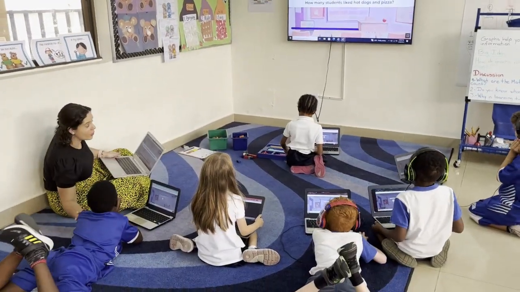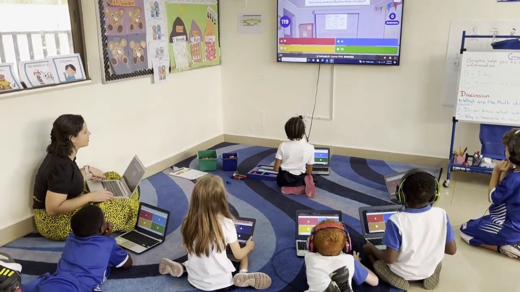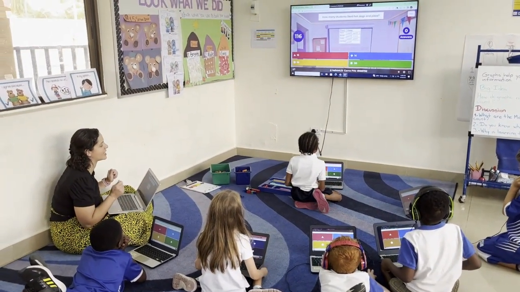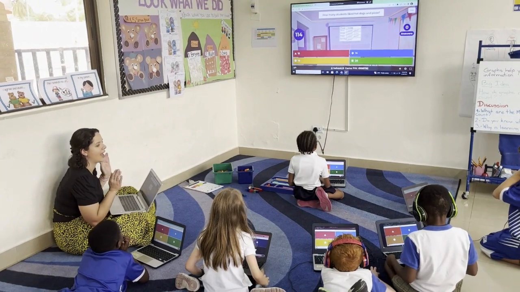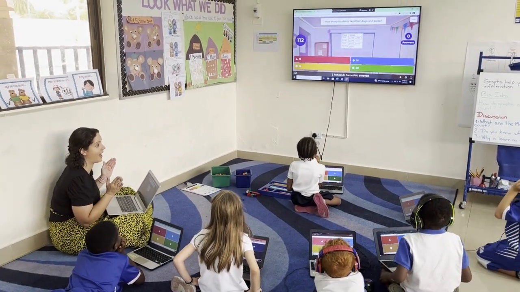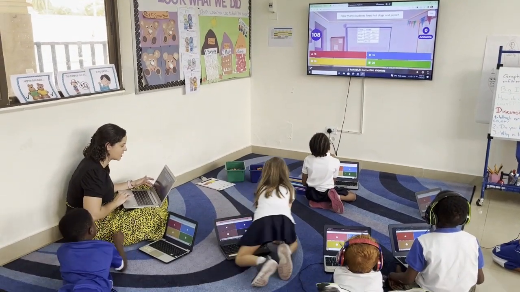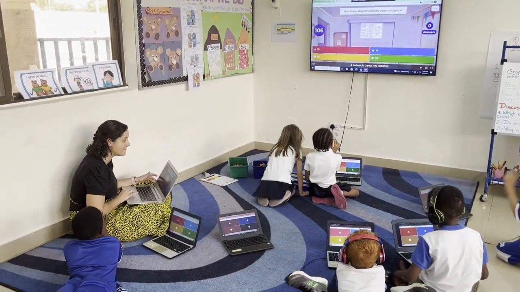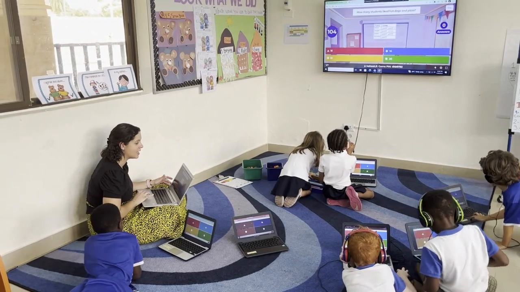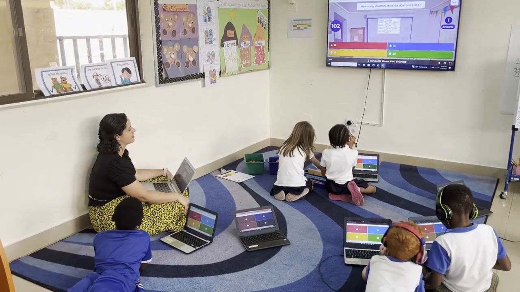Oh, very good. Another question that is similar. How many students like hot dogs and pizza? What do we have to do? Add or subtract? Add. What numbers do we need to add? The people that voted for hot dogs and the ones that voted for pizza. How much was pizza?